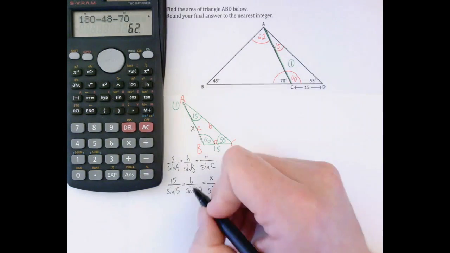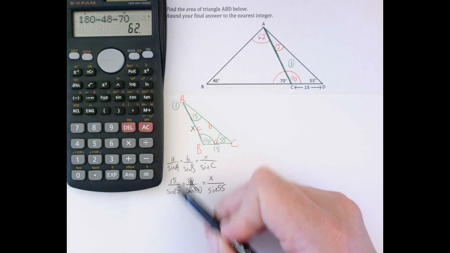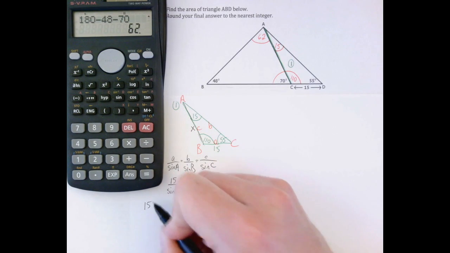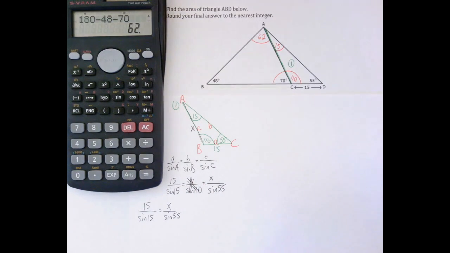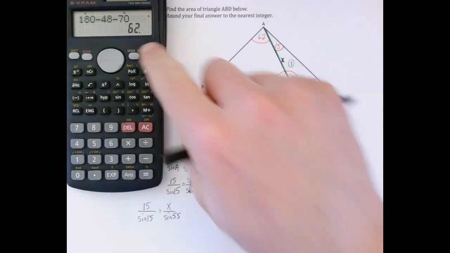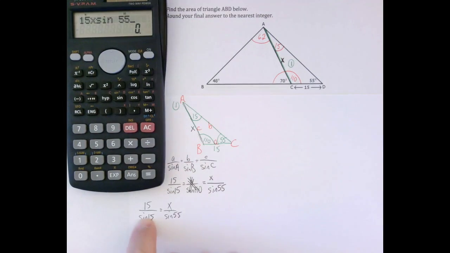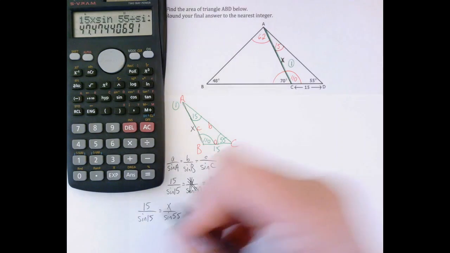Now the fraction with the b's in it is the one I won't use because I'm trying to solve for c, and a is going to help me get there because I know both the values over in a. So here, I'll leave myself some space. 15 over sin 15 equals x over sin 55. Now to solve for x, that side length, which is right here, x, I'm going to cross multiply. 15 times sin 55, divided by the sin of 15. And that gives 47.4744.